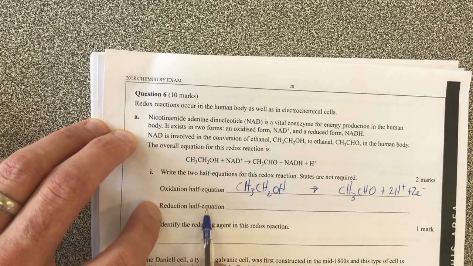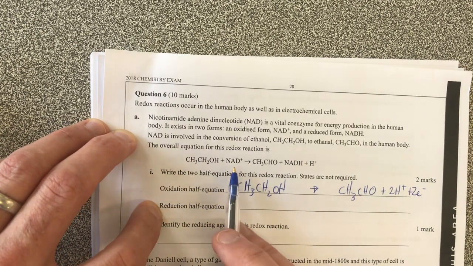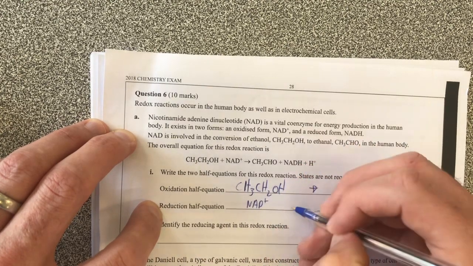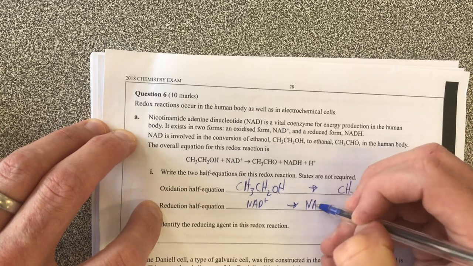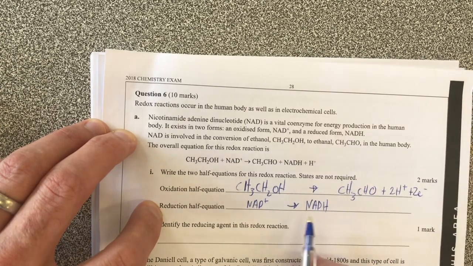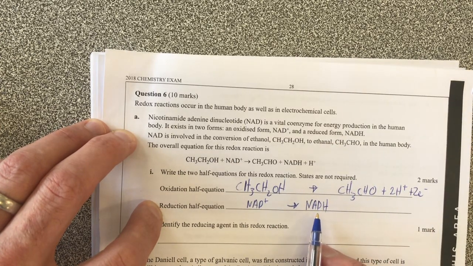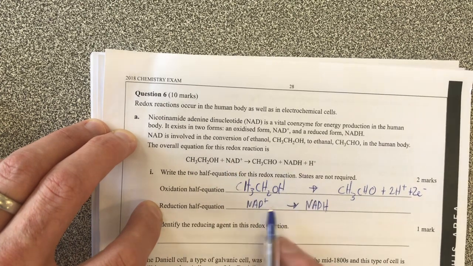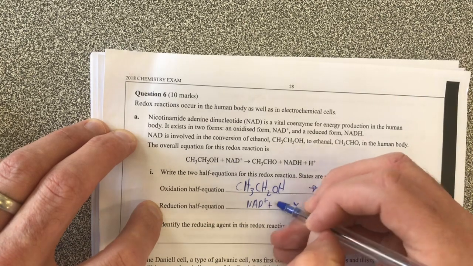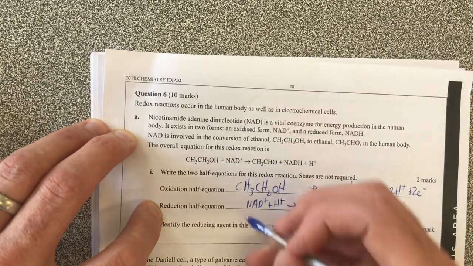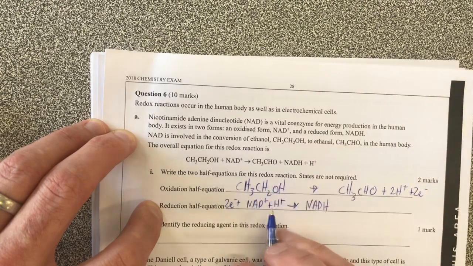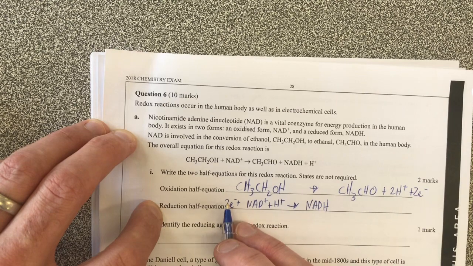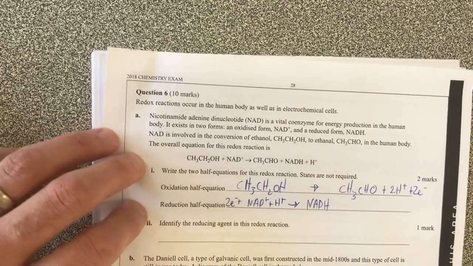In this redox half equation, I need to then look at my reduction, which is going to be NAD+. That's going to form NADH there. And then I'm going to look at this because obviously that is forming that. My balancing will be a hydrogen ion on this side, and then I need 2 electrons on this side because I've got 2 positive on this side and 0 positive on that side, so my 2 electrons go on this side. So it's just about balancing redox reactions there.